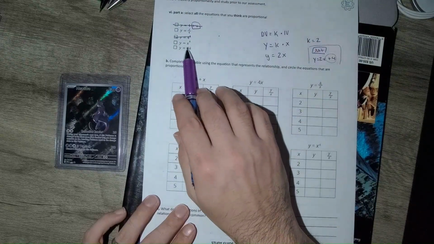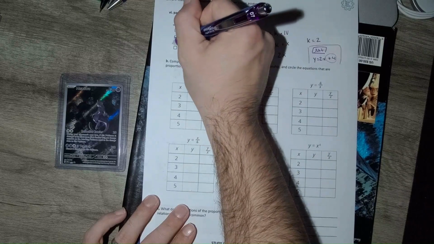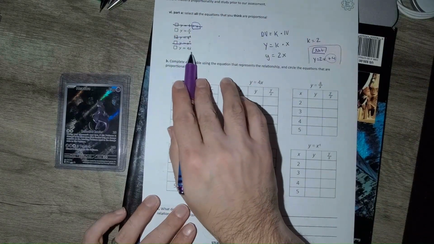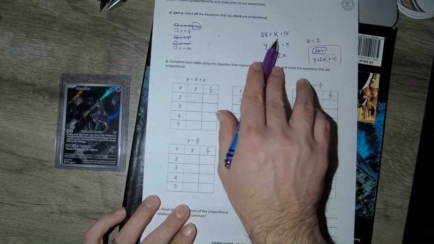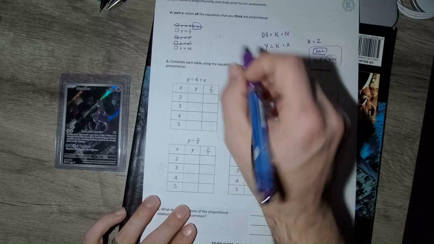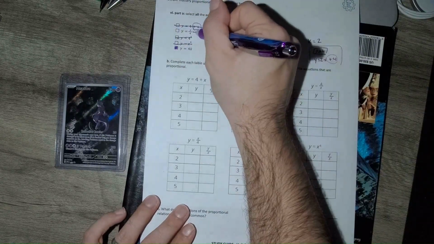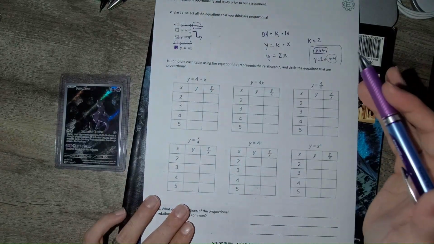Here we have y is equal to x to the power of 4. Again, this is an exponent. Exponents aren't proportional. Here we have y is equal to 4 times x, right? We have our dependent variable is equal to k times our independent variable. This one is proportional. So let's talk about this one. Dividing by 4 is the same as what?